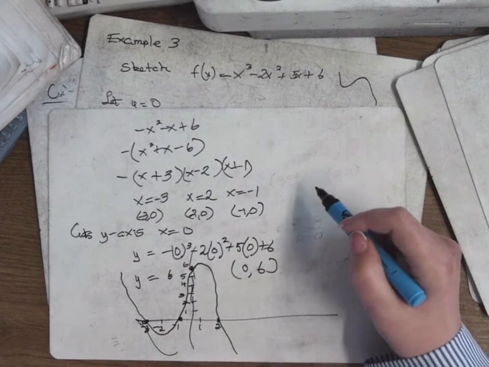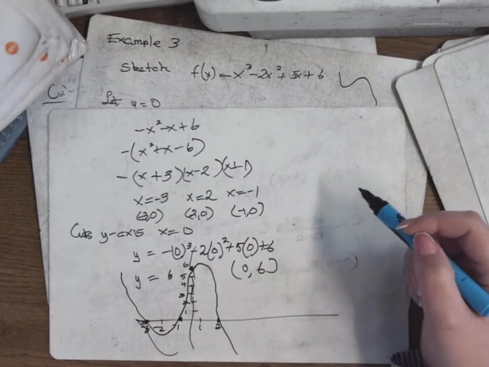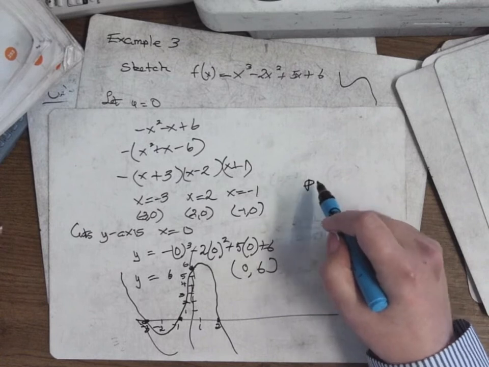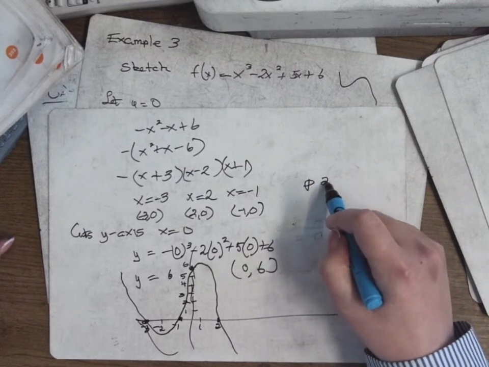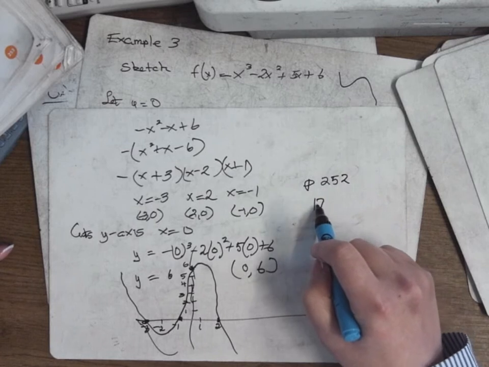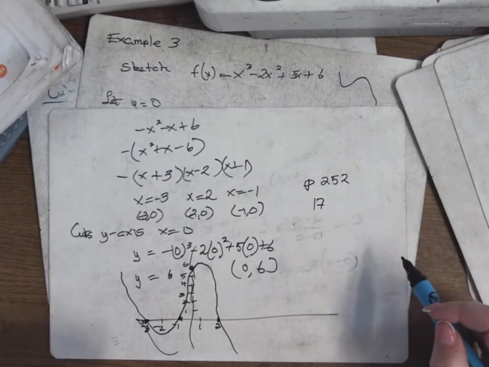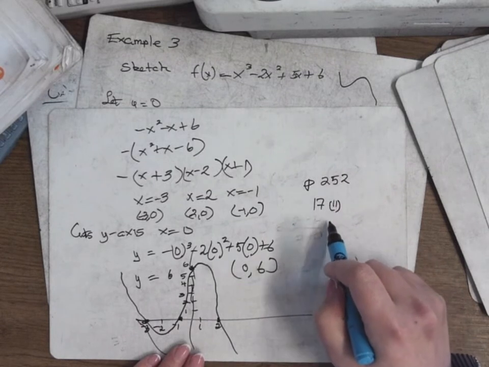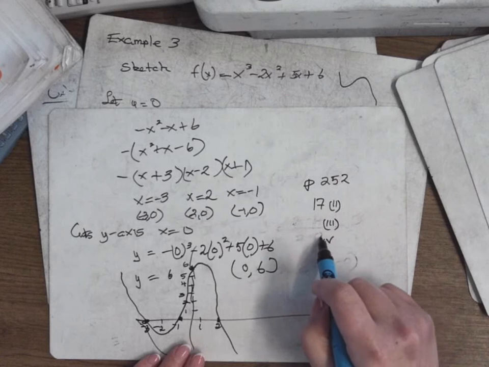Yeah, I might as well just give you a homework now. We're going to do completing the square ones, so page 252. Like the example 6, I think, that I did today? Just do parts 2, 3 and 4, because I did part 1.